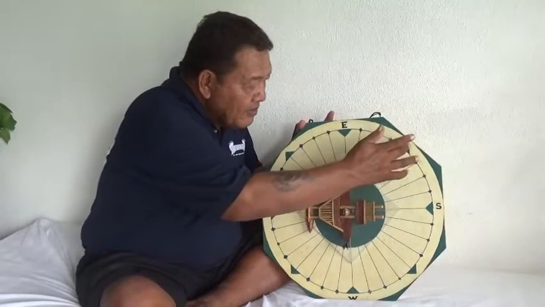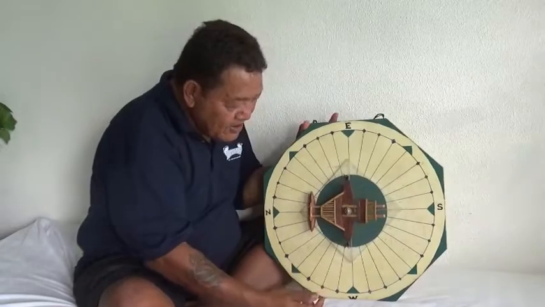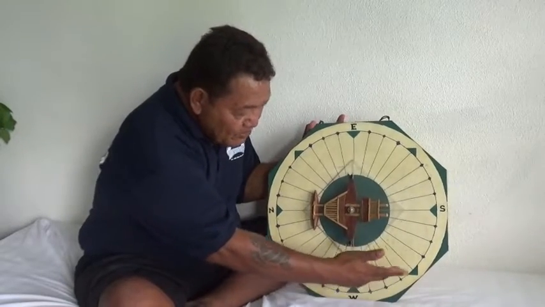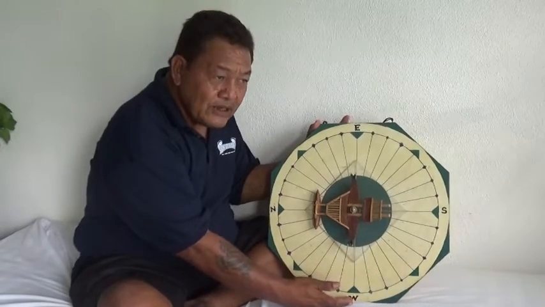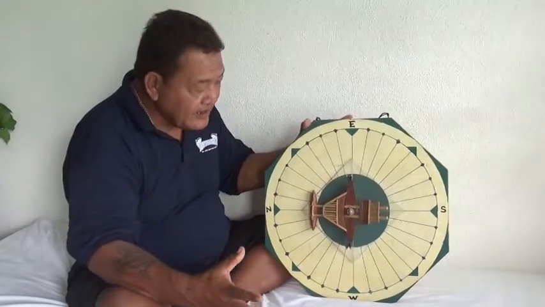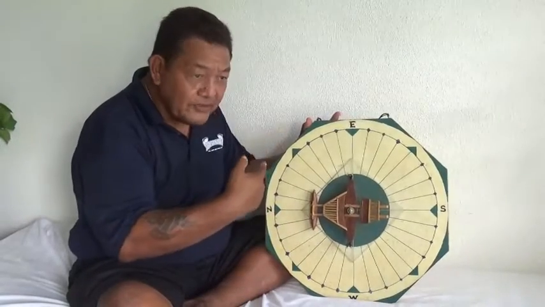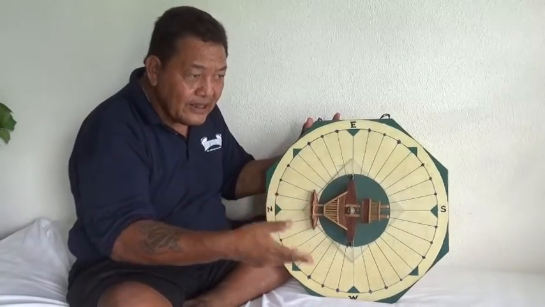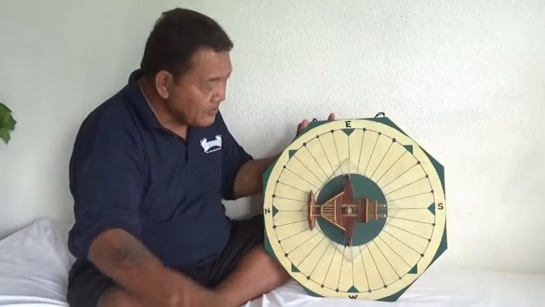Or the ones coming from southeast or south, or the southwest, northwest, or even west. They're hard for you to see, unless the wind shifted to that direction, and then you can see them.